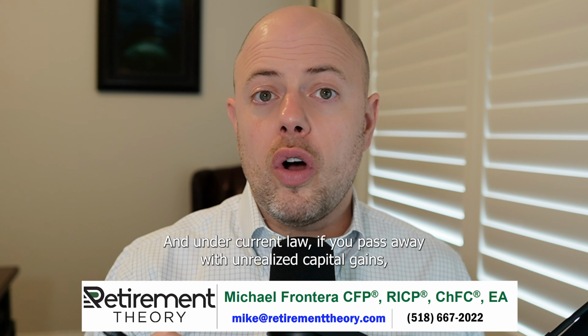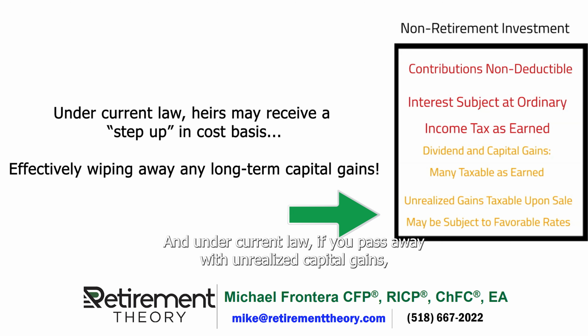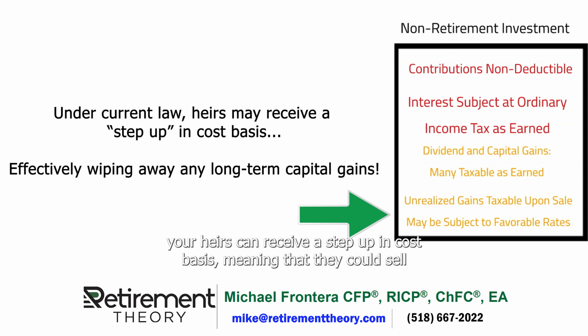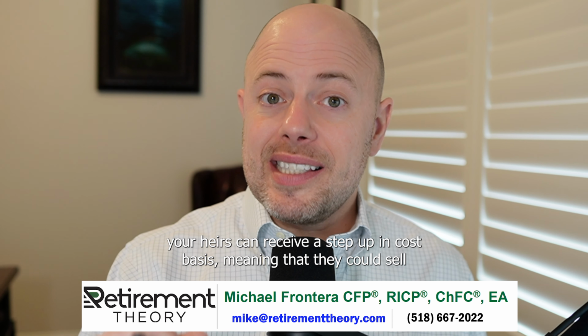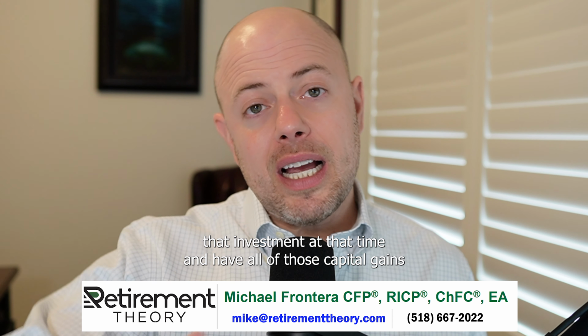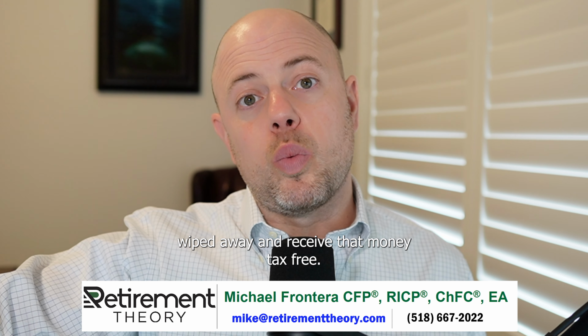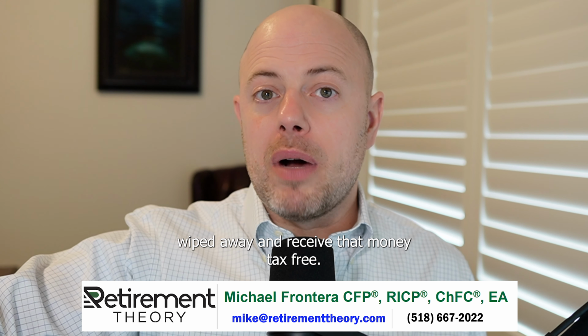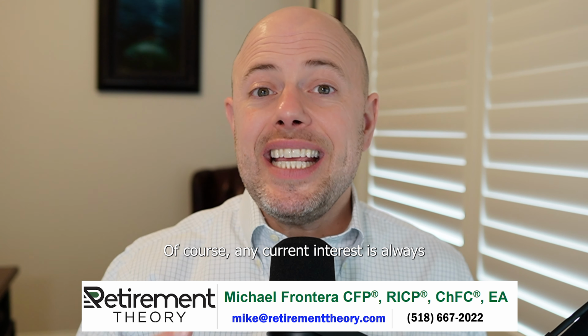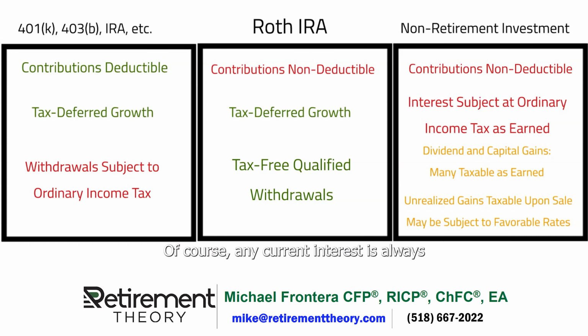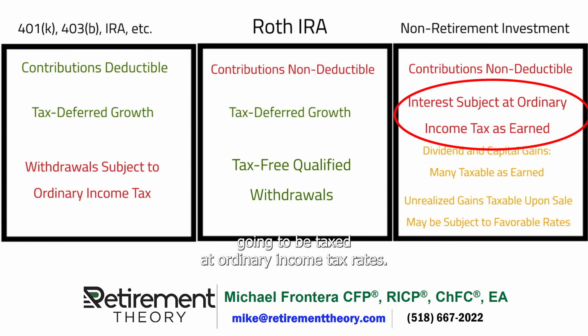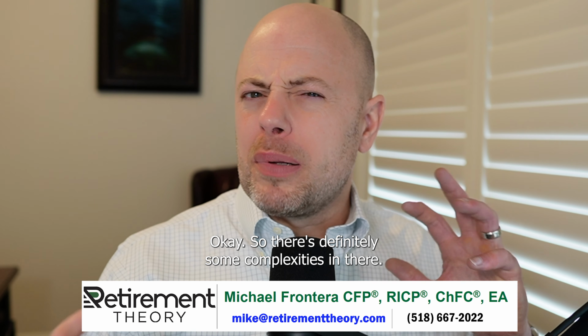And under current law, if you pass away with unrealized capital gains, your heirs can receive a step up in cost basis, meaning that they could sell that investment at that time and have all of those capital gains wiped away and receive that money tax free. Of course, any current interest is always going to be taxed at ordinary income tax rates every year that it's earned. Okay, so there's definitely some complexities in there.